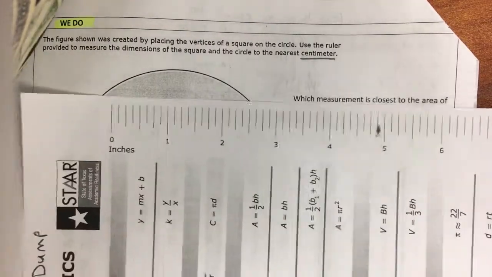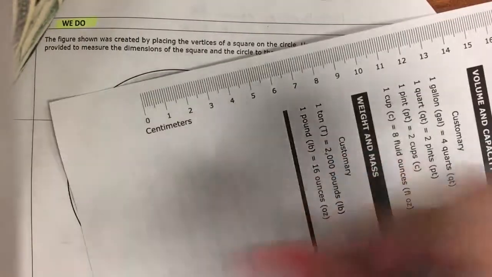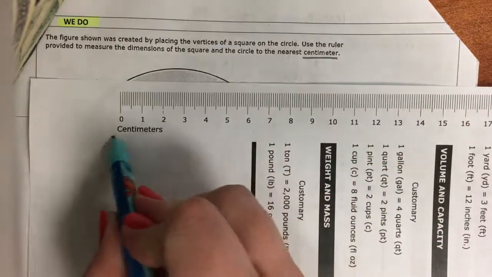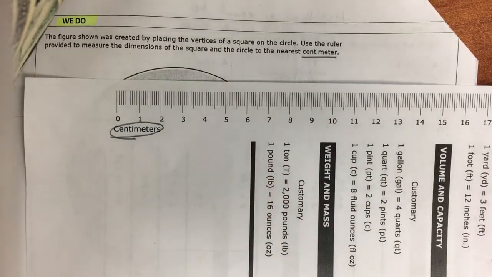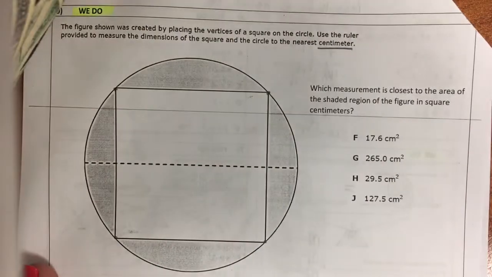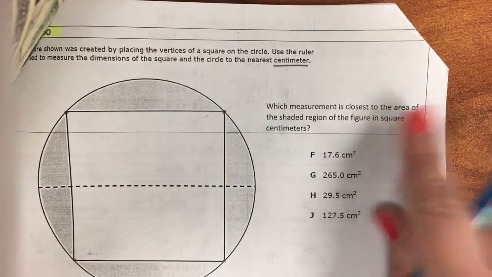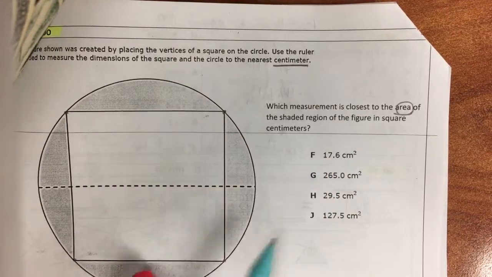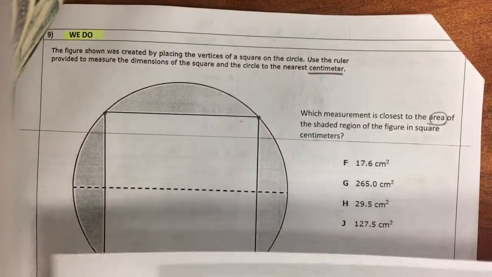Your reference material has a ruler of inches and a ruler of centimeters. They have asked us to measure in centimeters, so make sure you're using the side that says centimeters. You're going to have to physically measure this. We're finding area, and we have a square and a circle, so we have to measure these dimensions.